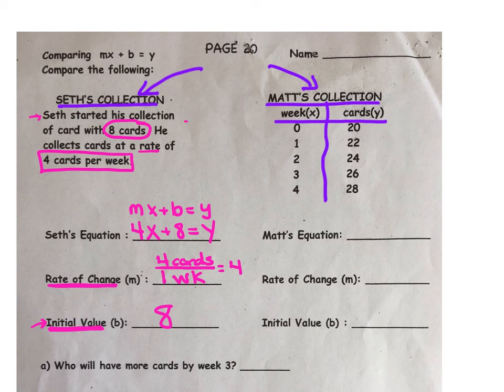If we had to create a t-table for Seth, just like Matt's table over here, x would be the number of weeks and y would be the number of cards. In the beginning, he starts with 8 cards.